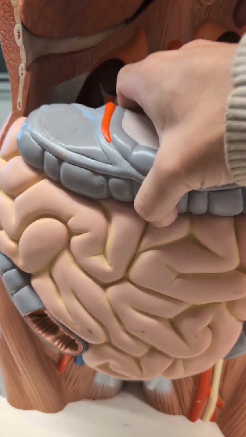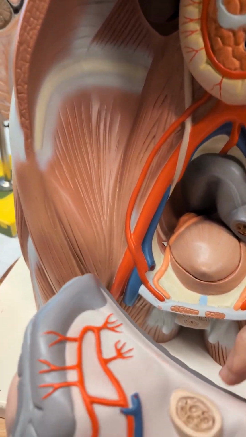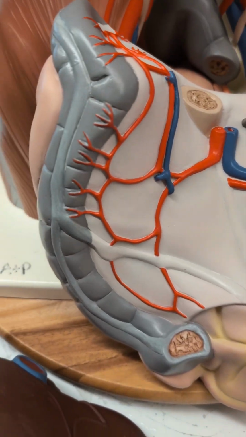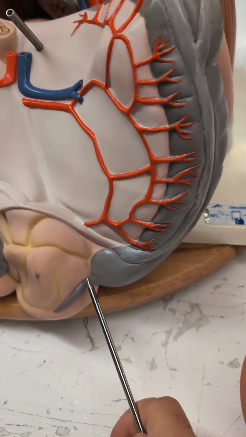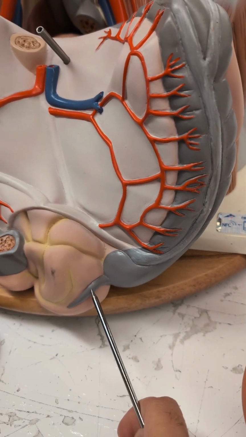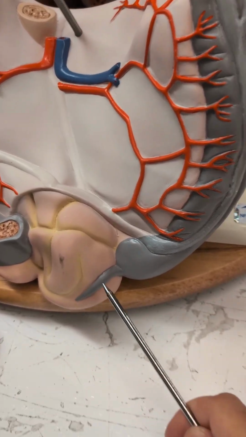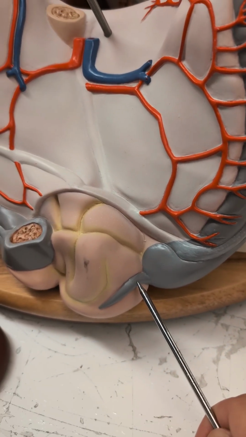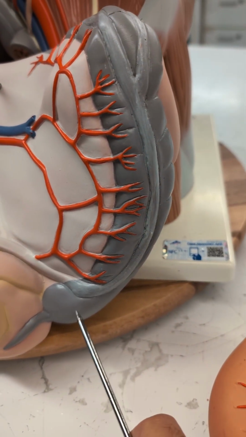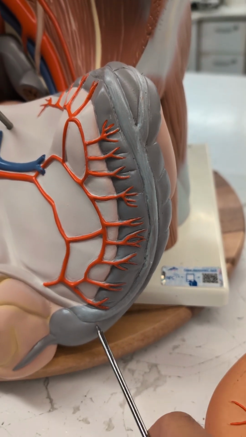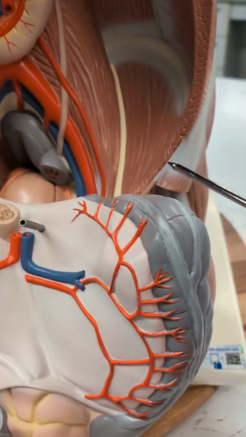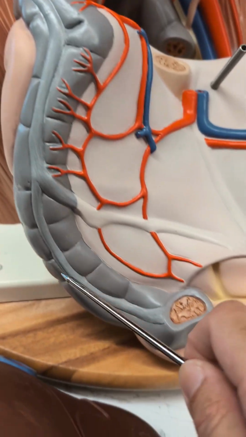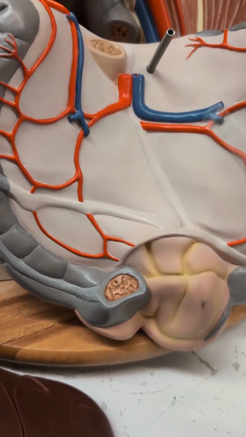Let me turn this around so you can see it better. Here you can see the cecum, and here's the appendix that hangs off of the cecum. This is what sometimes gets inflamed and infected in people, and you might have to get an appendectomy. But food would continue up from the cecum to the ascending colon, transverse colon, descending colon, sigmoid colon.